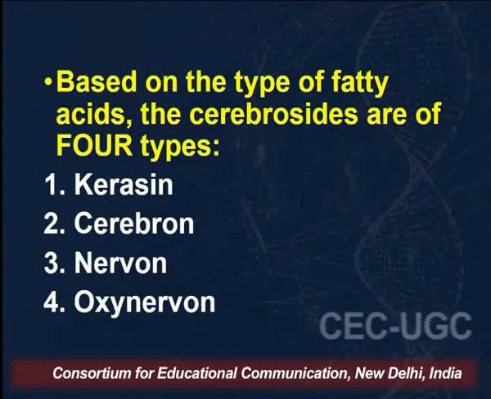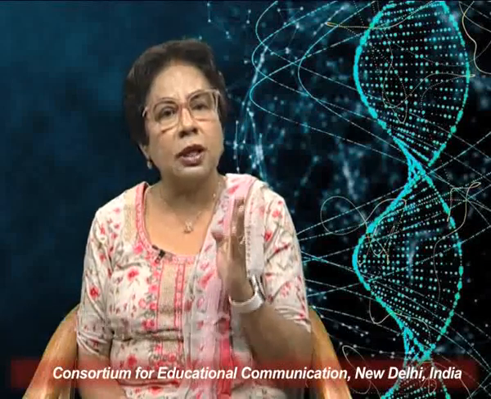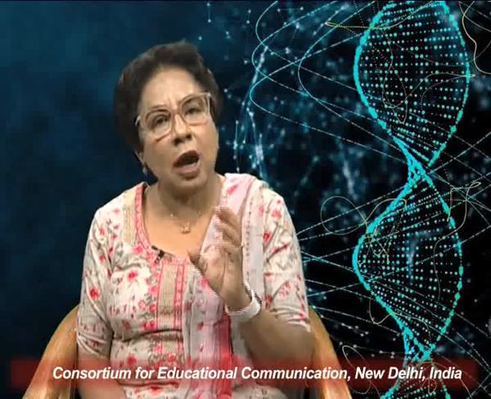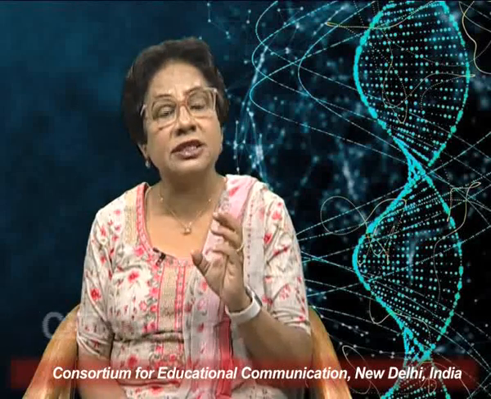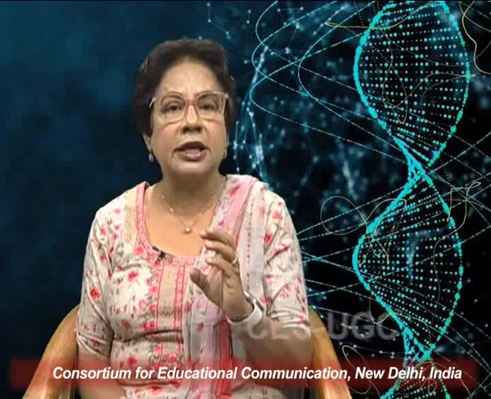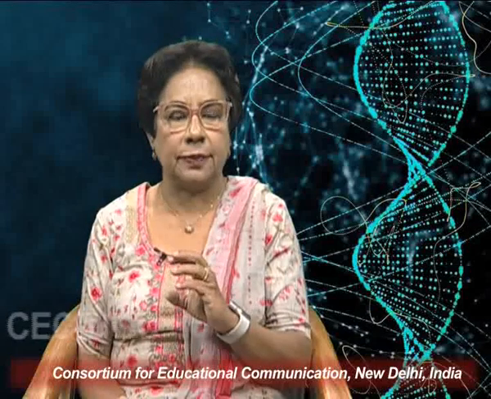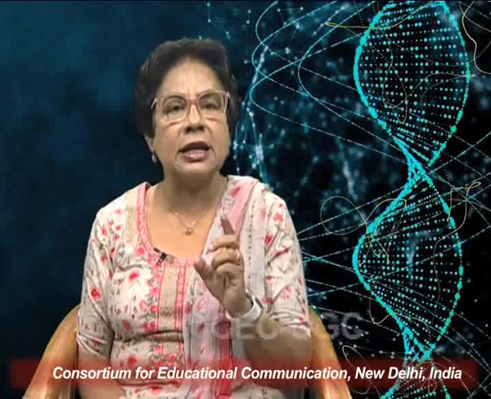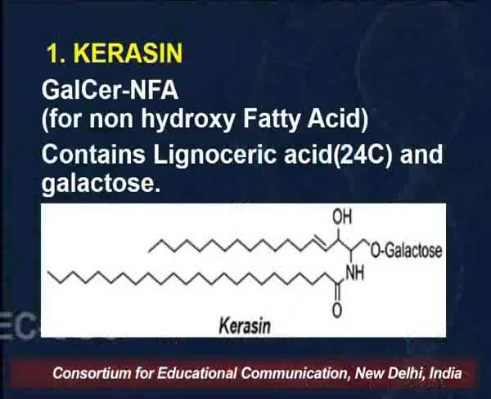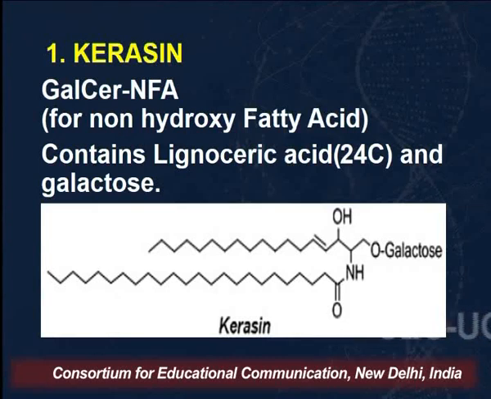So what we'll find is that in kerasin, cerebron, nervon and oxynervon, in all of these 4, the base is the same, which is sphingosine. The carbohydrate, that is the monosaccharide, is the same, which is galactose. Where do they differ? They differ in the structure of the fatty acid which is present in them. So kerasin has Gal-Ser-NFA. What does this indicate? The NFA here indicates that the fatty acid present in kerasin does not have a hydroxyl group.